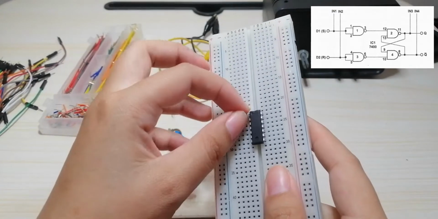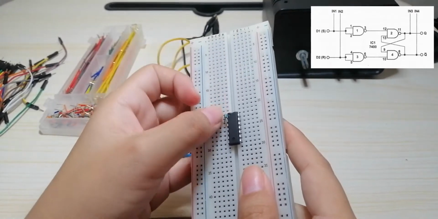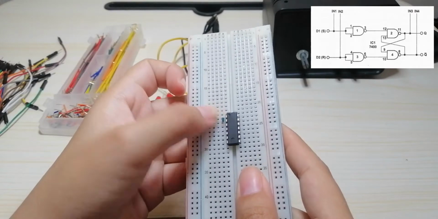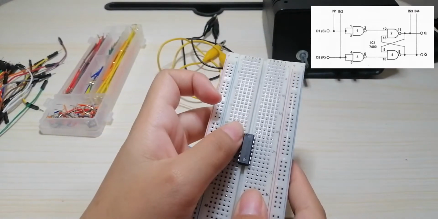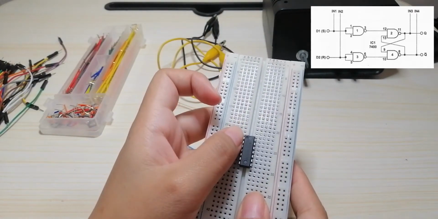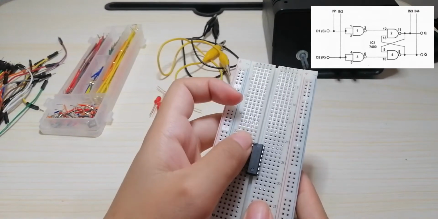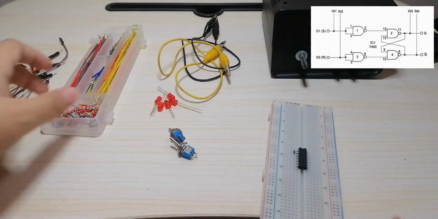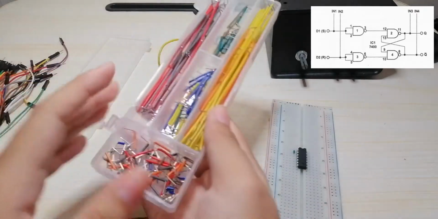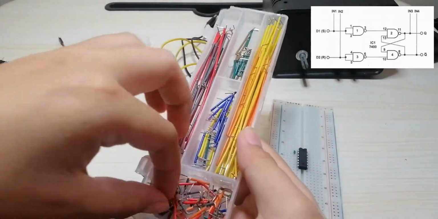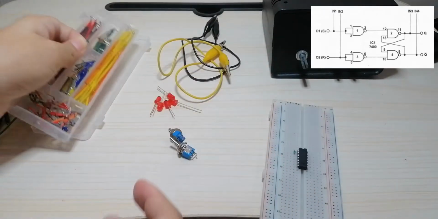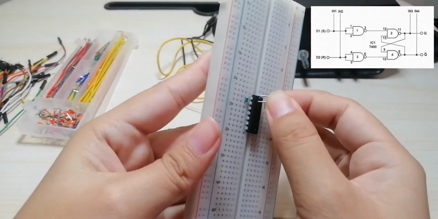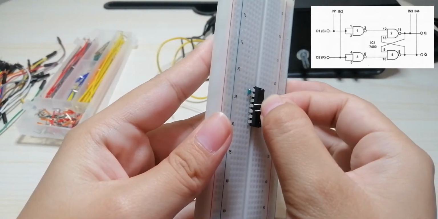I need to push this. Okay. Then also the 4 and 5 is connected. So 1, 2, 3, 4, 5.